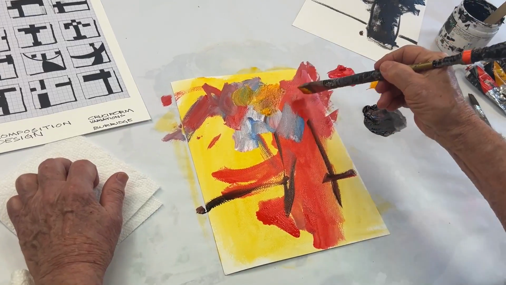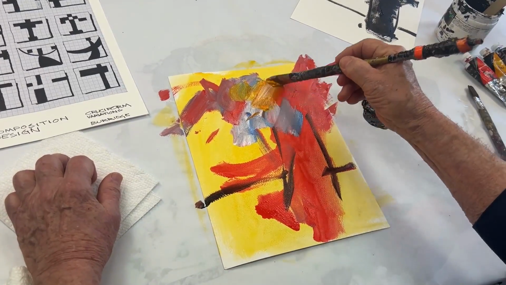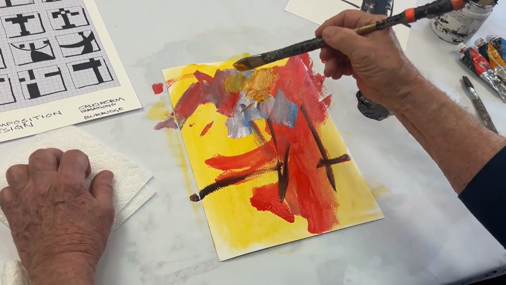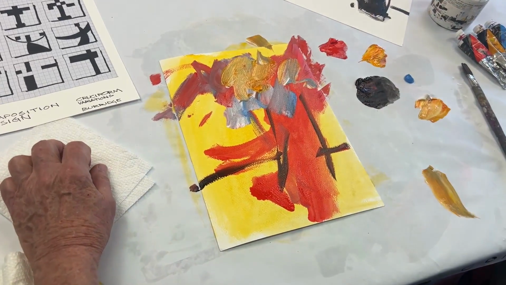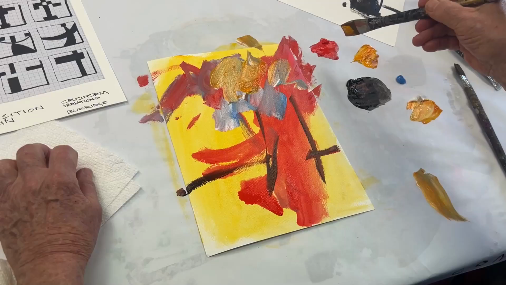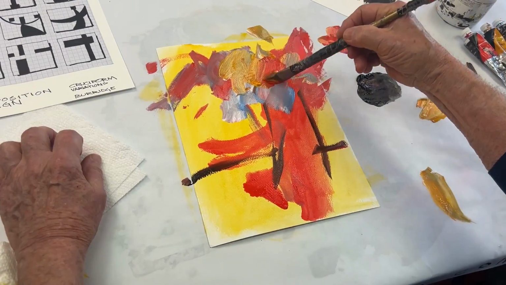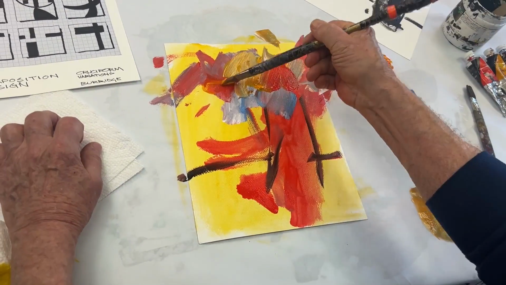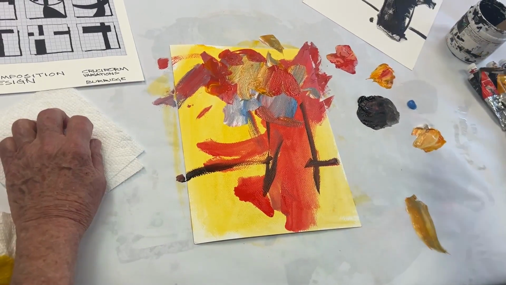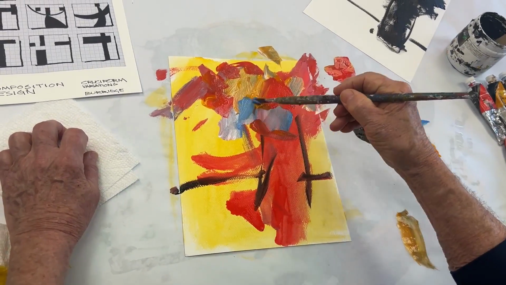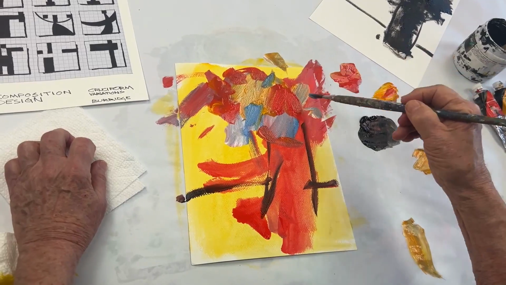Whoa. So this is wet into wet, just because I'm going to save some time and get some painting done here, right? Some more red in here. Whoa. Simple, little blue. Can't go wrong with a little bit of blue sitting in there.